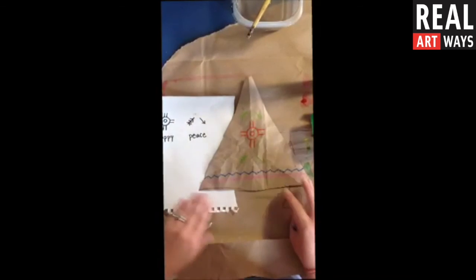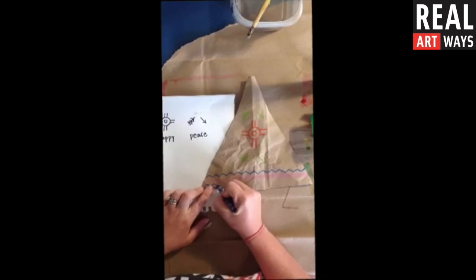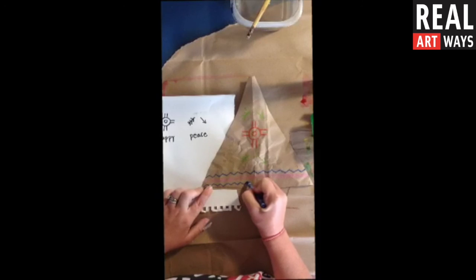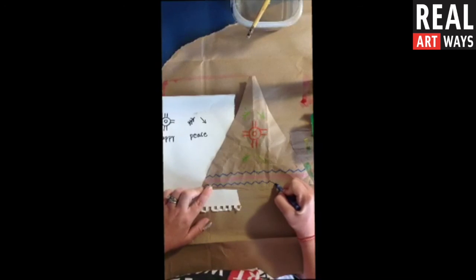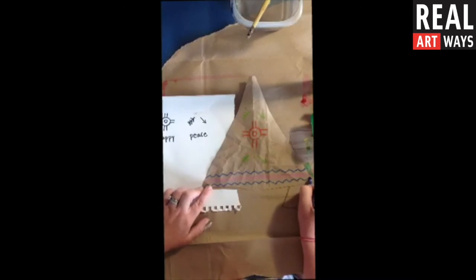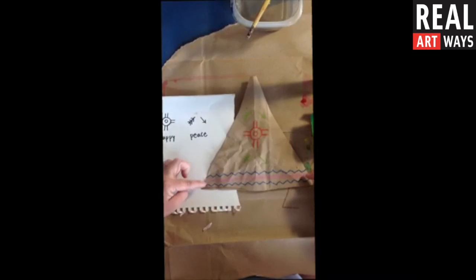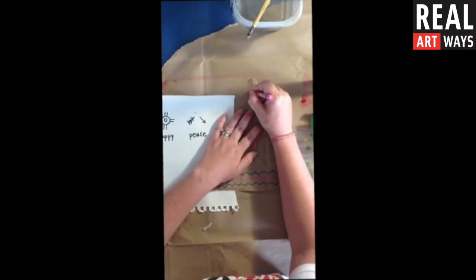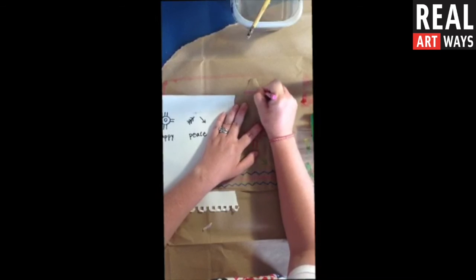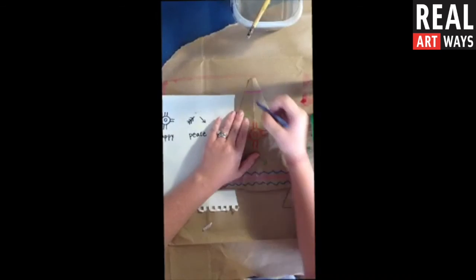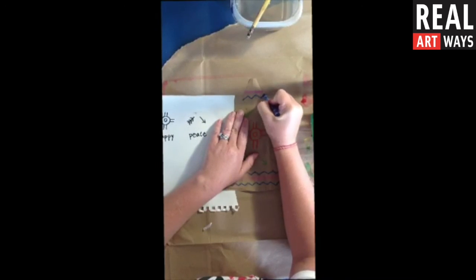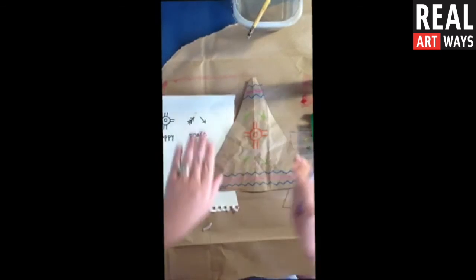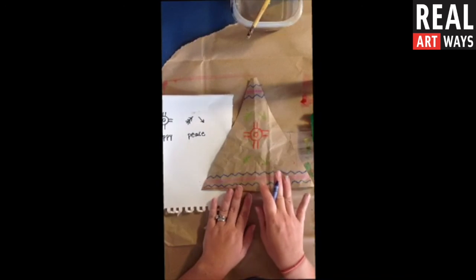Now, if you noticed in the pictures of teepees, they weren't completely covered, so you don't want to do too much and color your whole thing in, just a few designs. Now to balance this out, I think I'm going to put it up here to make my drawing nice and balanced. So I'm going to do a pink line and a blue zigzag and a blue zigzag. And I am happy with my teepee. I think that looks great.